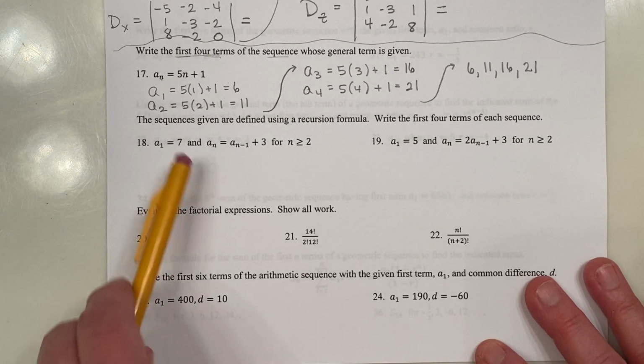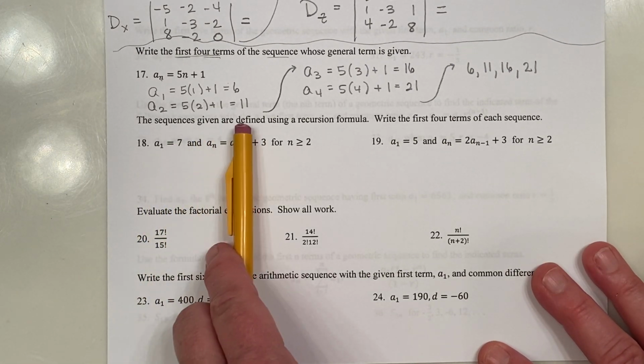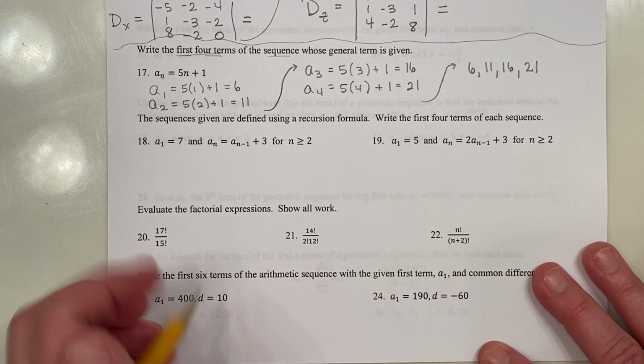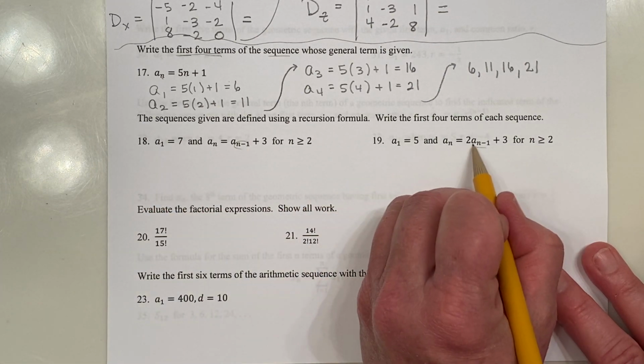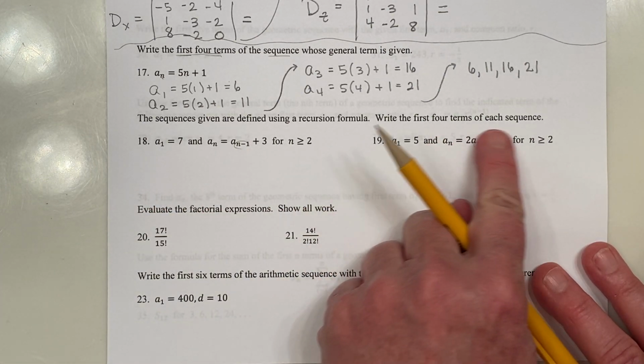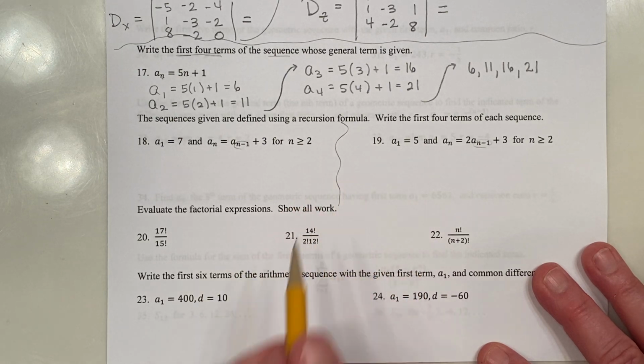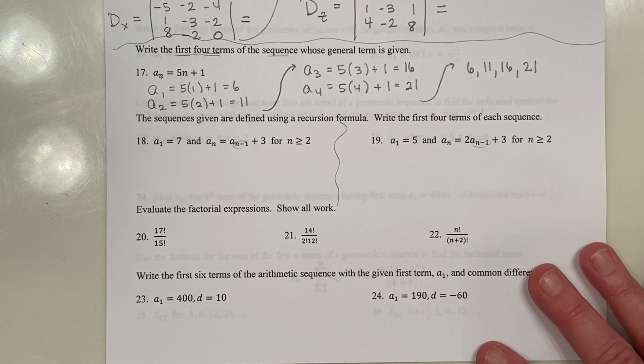Okay, for 18 and 19, it tells us that the sequences given are defined using a recursive formula. That's because we see this n minus 1 here and n minus 1 here. Write the first 4 terms of each sequence. So I think I'll skip 18 and do 19 as our review.